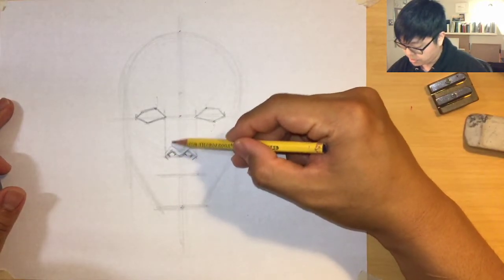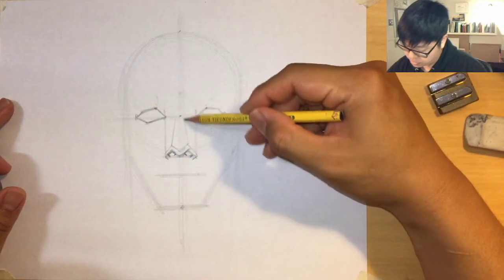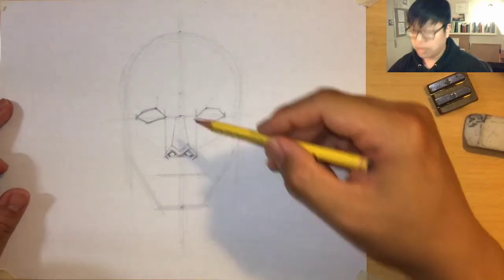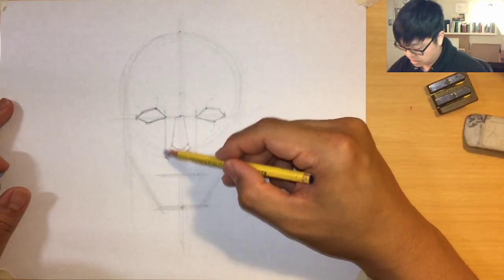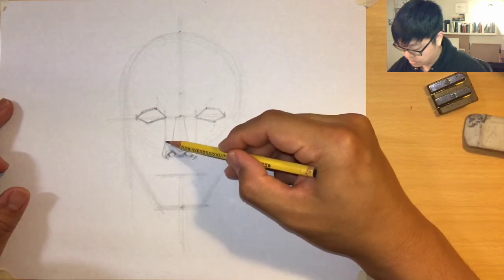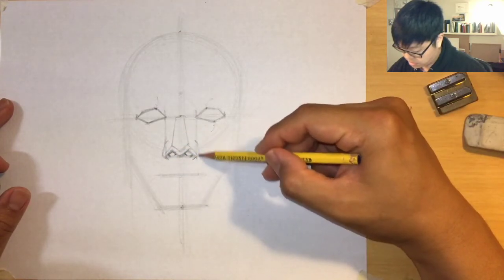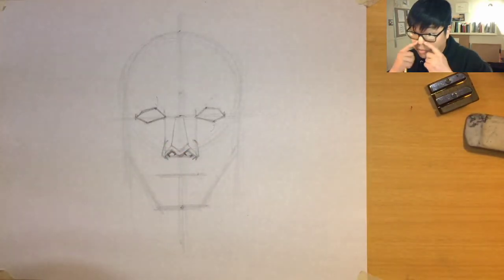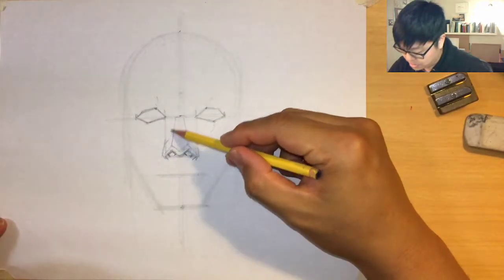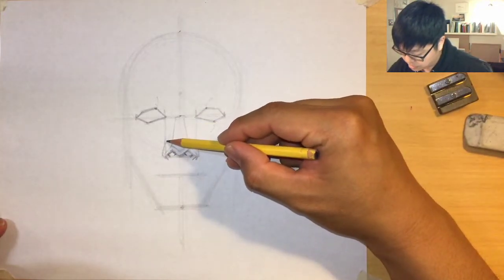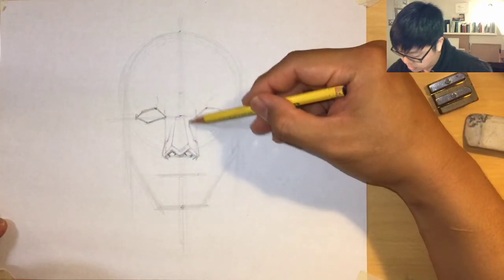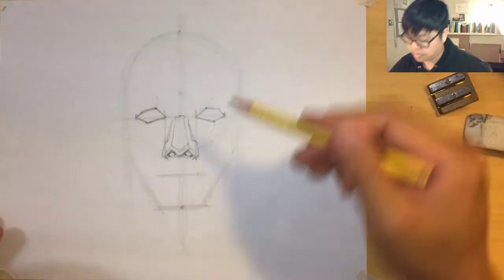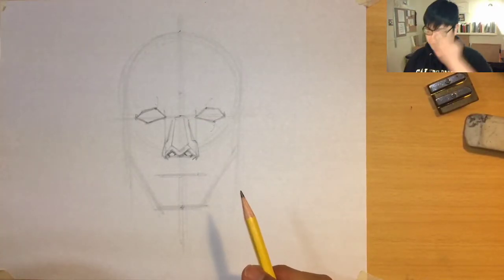From these points over here, draw some diagonal lines going up to the bridge of the nose. Okay. And then on the outside of the nostrils, you can draw these shapes, just like that. Okay. These are like the sides of your nostrils going up into the chamber of the nose here. You can finish off the sides of the nose, like that. And we can leave it at that for now.